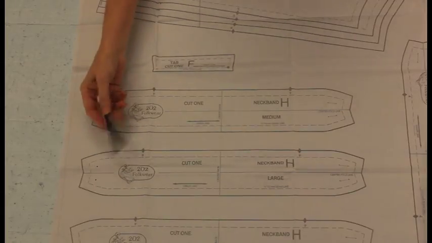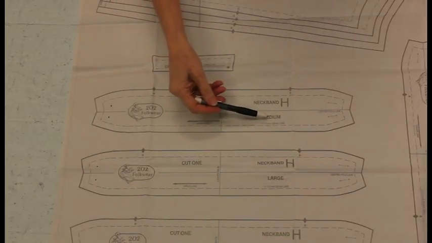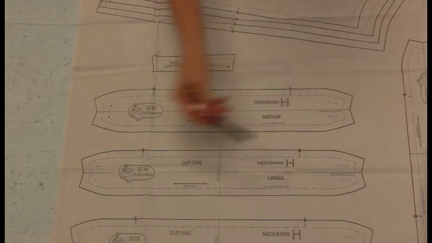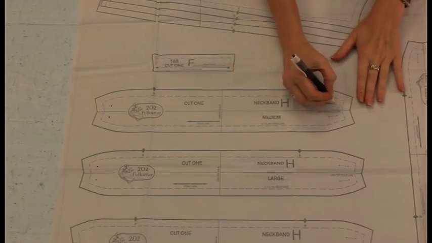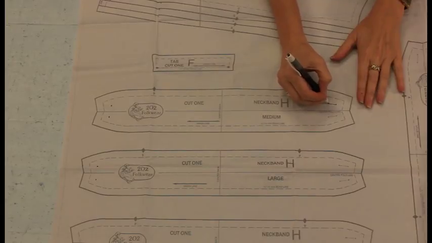Here's the commercial pattern with the several sizes of neckband, and they have the buttonhole on there.